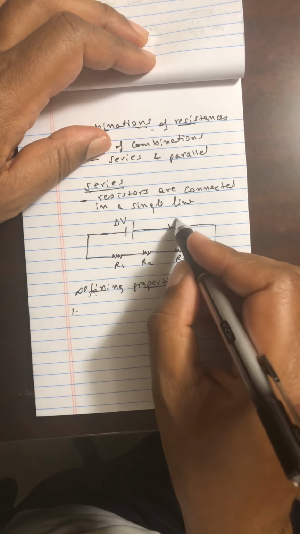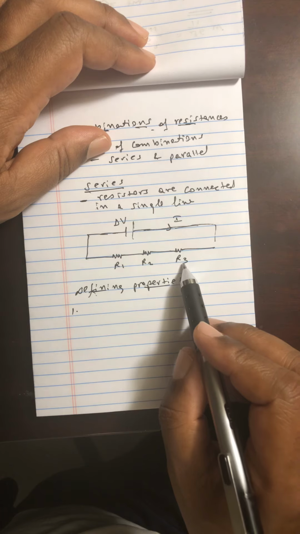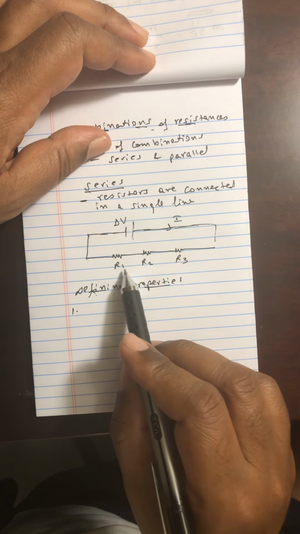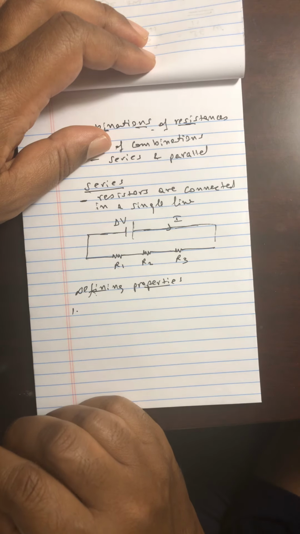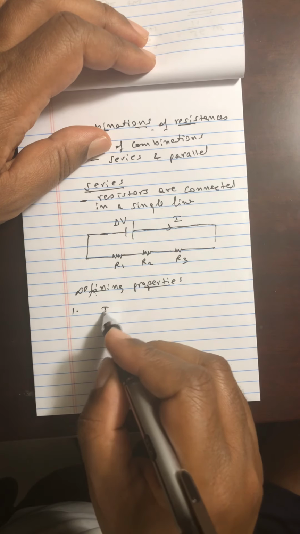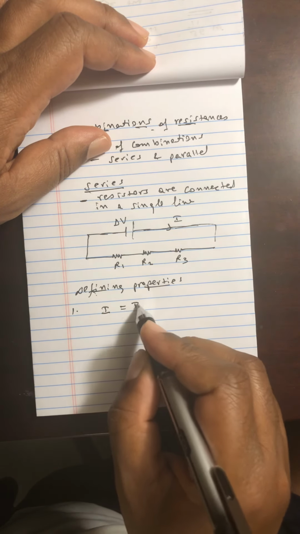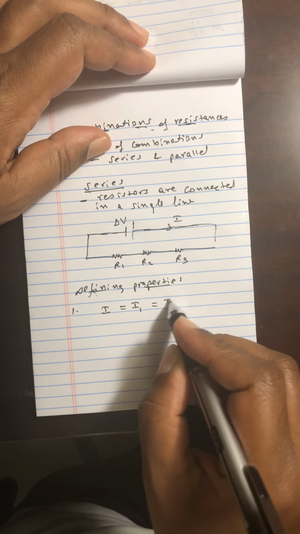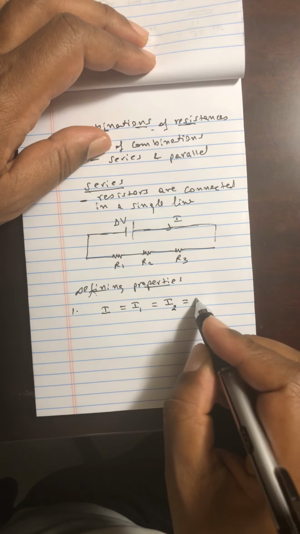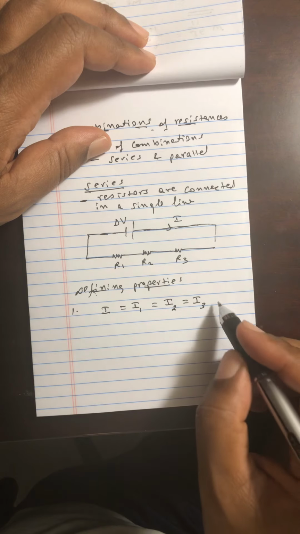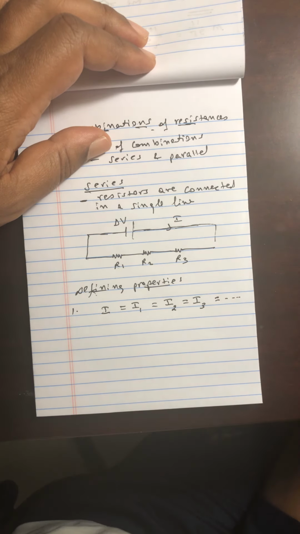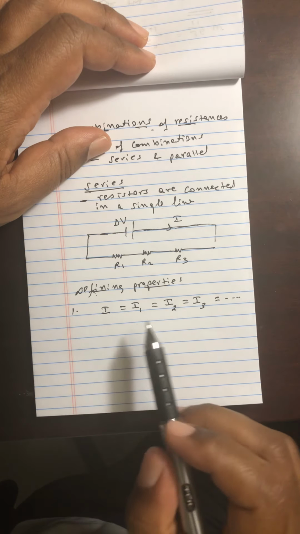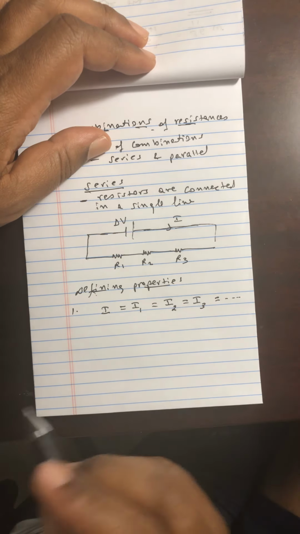So the total current I is the same as the current crossing R1, the same as the current crossing R2, the same as the current crossing R3. If there are more resistors, the same pattern follows. This is the first defining property for a series combination. All the currents are equal.